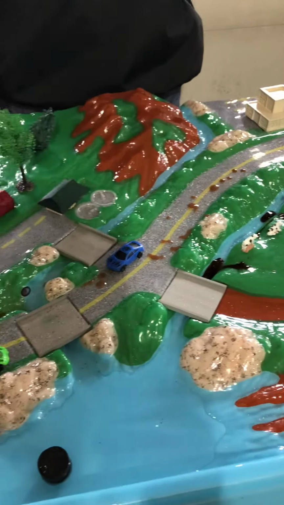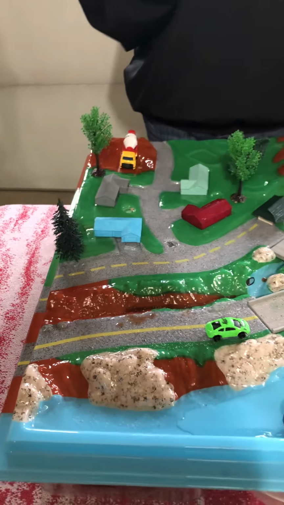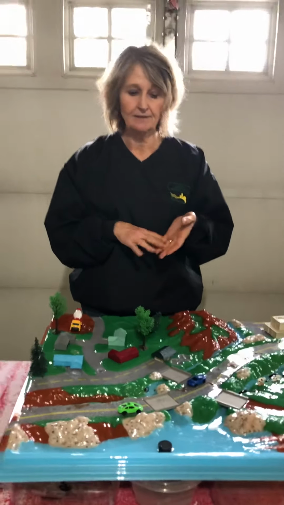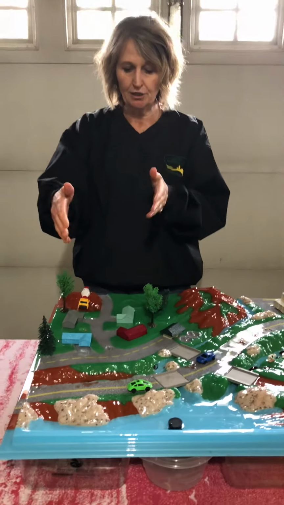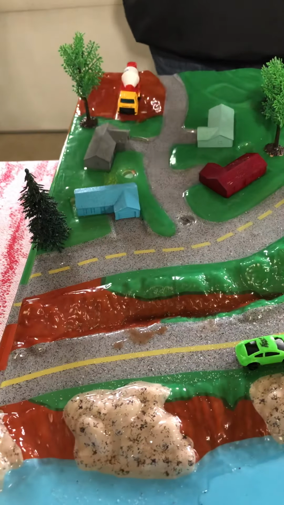So I've got salt on there. So on our roads, we have salt, we have garbage, we have oil and gas. Okay, our roads are now all polluted. Let's move over here to our housing development. So we have our houses and we have a nice little street there.